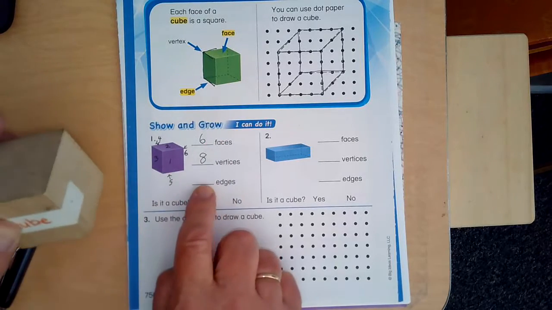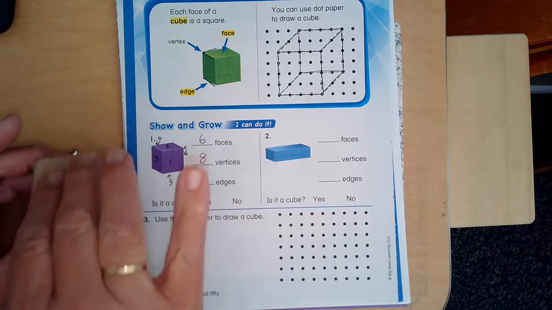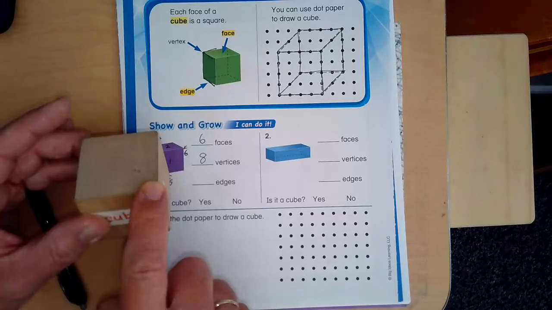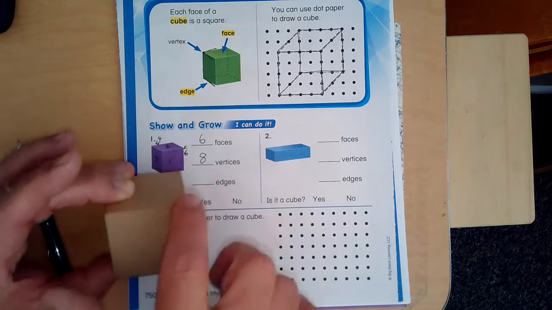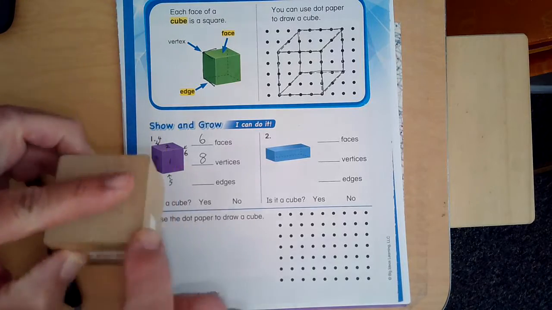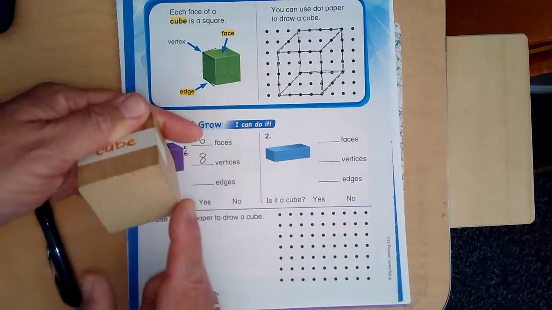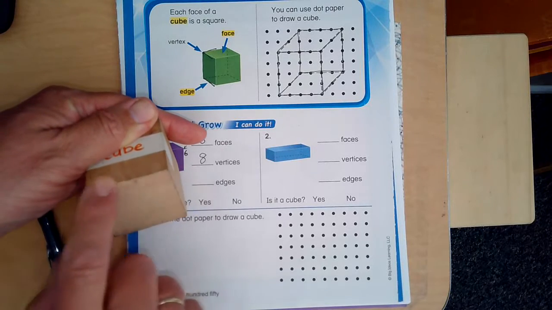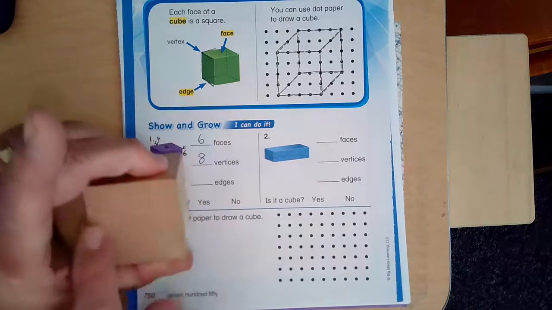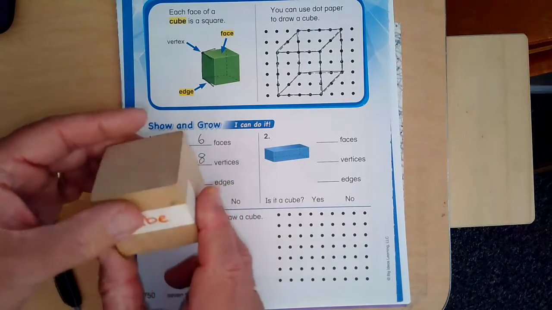Then it says, where are my edges? How many edges do I have? And edges, remember, are where 2 faces meet. So I have 1, 2, 3, 4 on the top. And then I have 5, 6, 7, 8, right? 4 around the top, 4 around the bottom. So that's 4 plus 4 is 8.